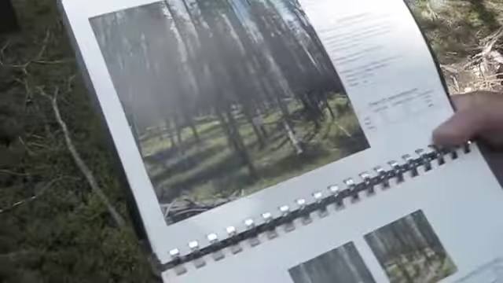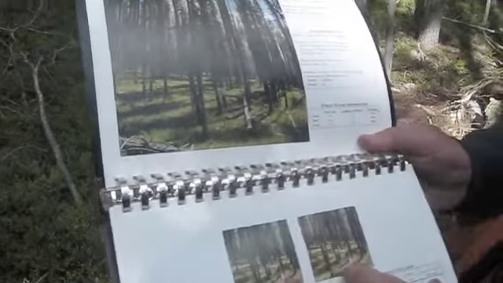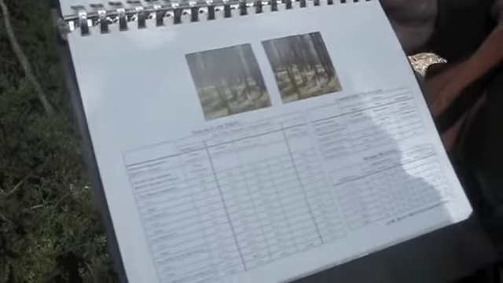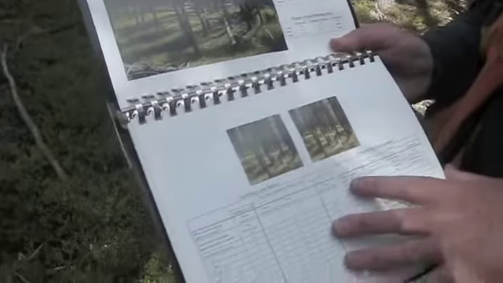So for each stand, we take a set of photographs, both a wide angle photograph and stereo photographs. And then we have all the associated data that we collect for each of those things.